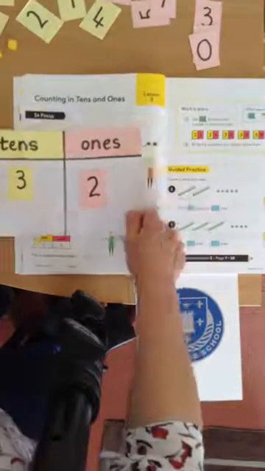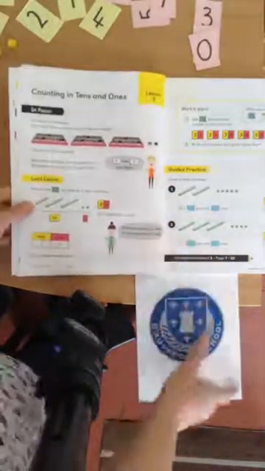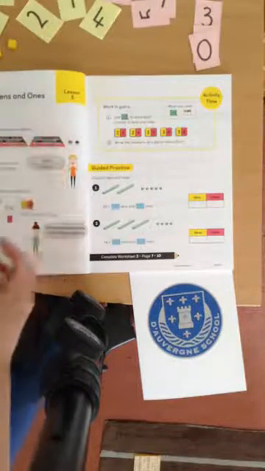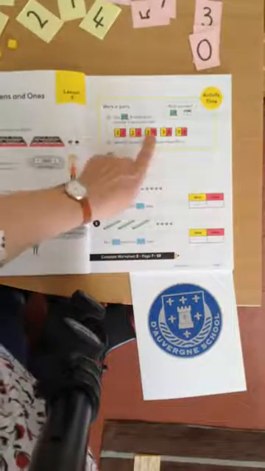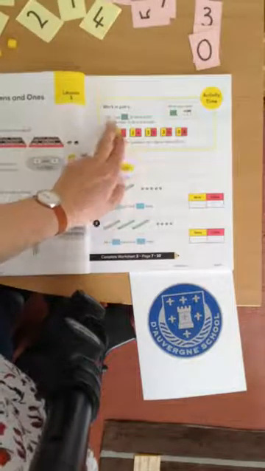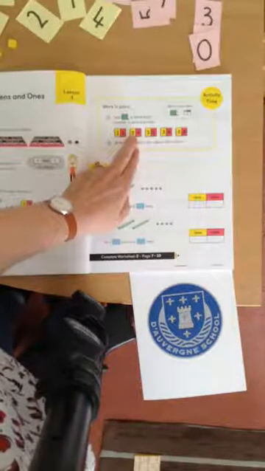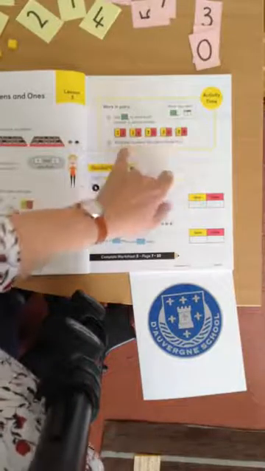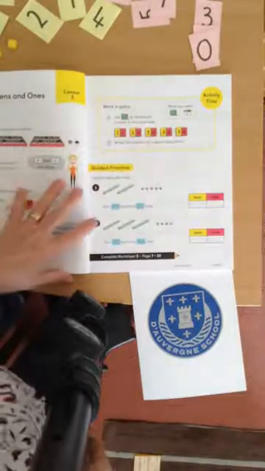Let's have a look on the next page. Perhaps you could have a go at doing this at home. Perhaps you can use something instead of the sticks, or perhaps you could use some counters or different things. Can you show these numbers by making them and then putting them together? Can you show 21, 24, 30, 35 and 36, and can you write those numbers on a place value chart?